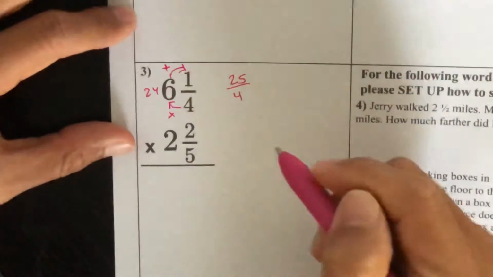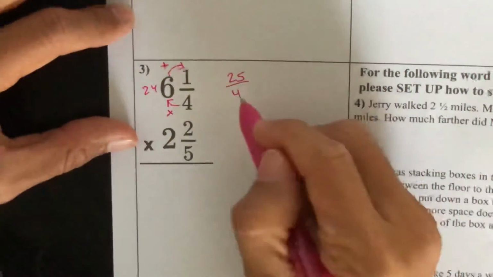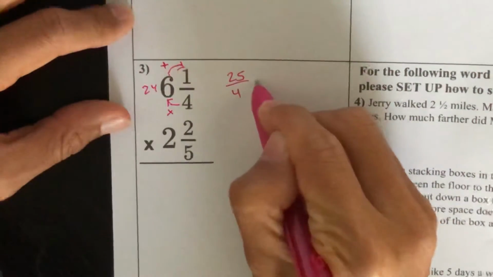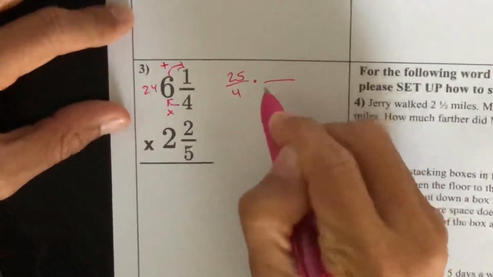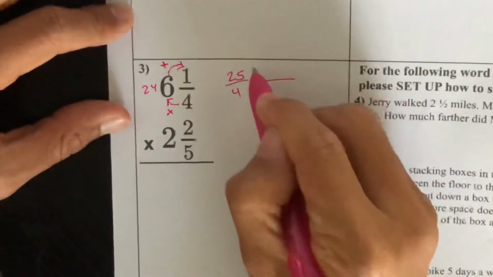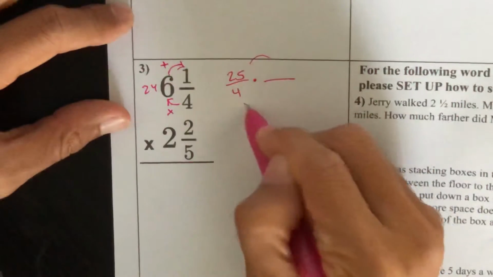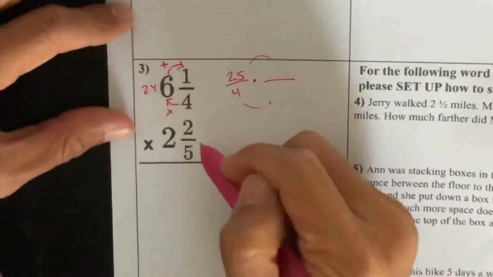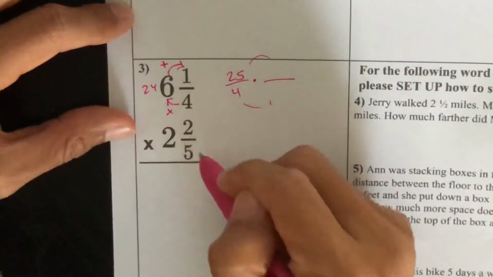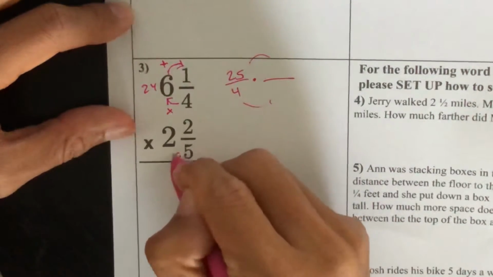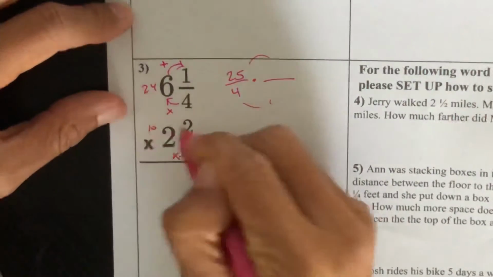25 over 4. Now, it's actually going to be easier to multiply when you write them across from each other, like this, rather than on top of each other, because basically you just multiply straight across. All right. Now we have 5 and 2/5. We start off by multiplying these two, and 5 times 2 is 10.